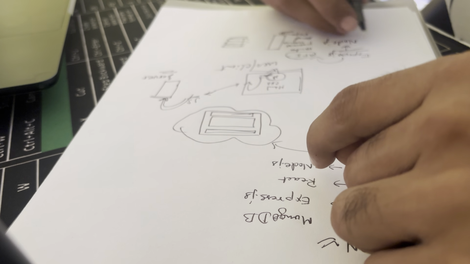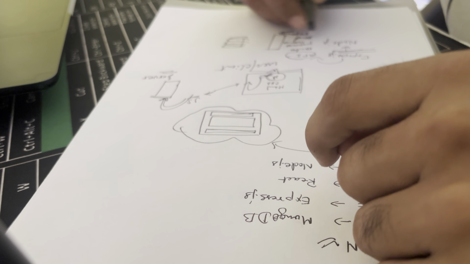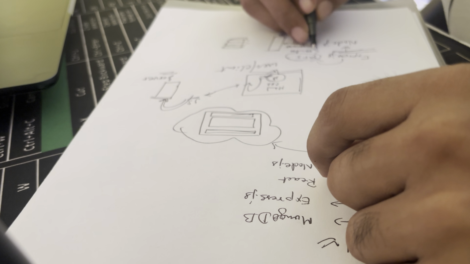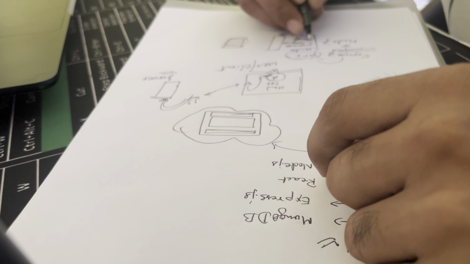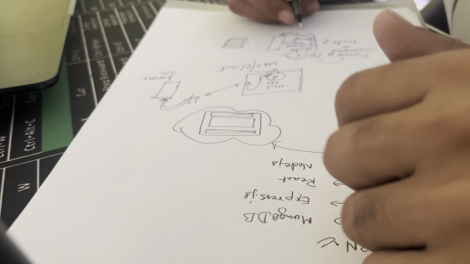So Express is all about that. It creates APIs, routes, processes requests, sends responses. It helps in all those cases.